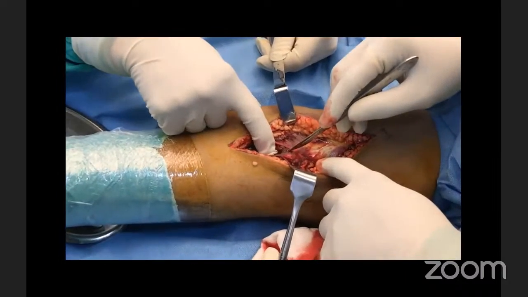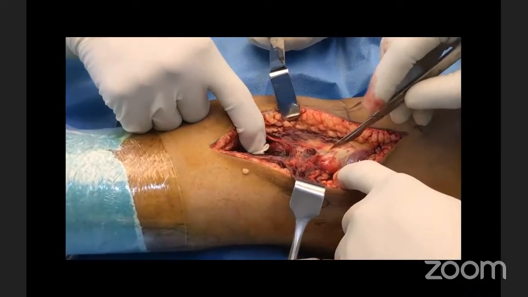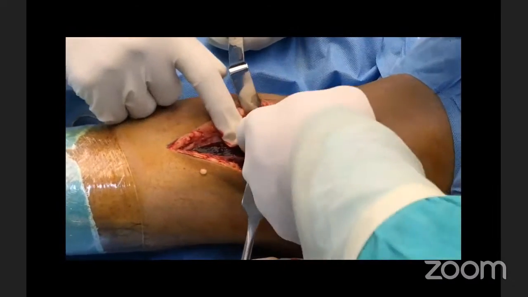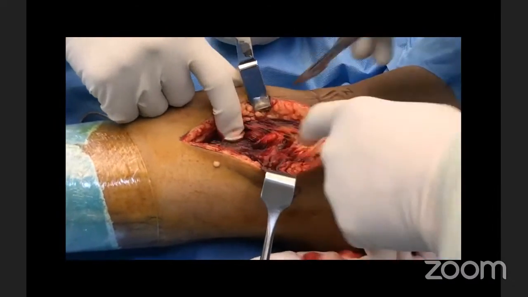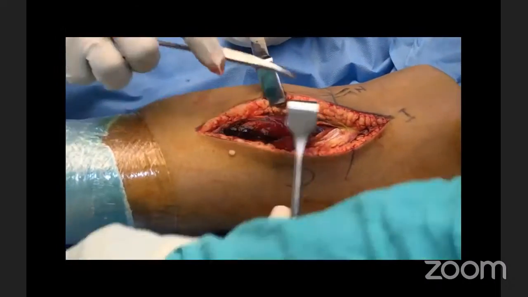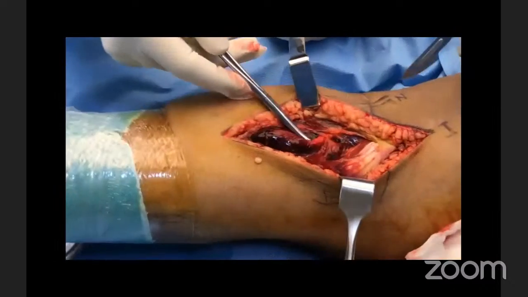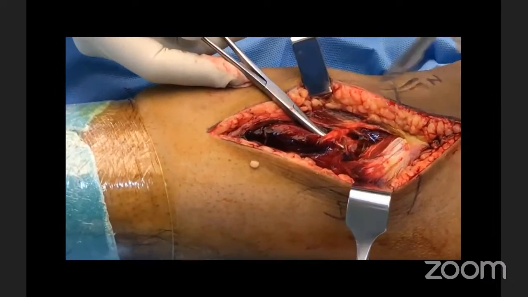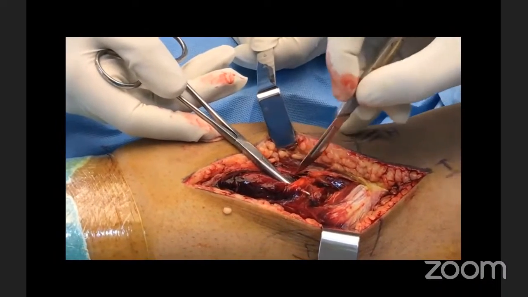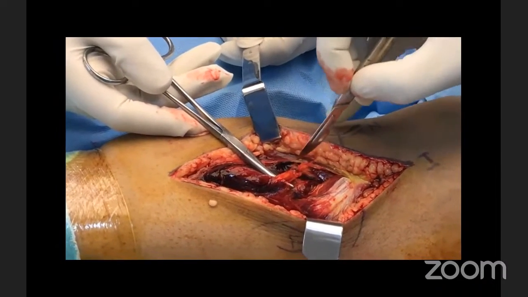Now I will cut the fascia from distal to proximal, gently over the nerve. Yeah, it's there, and I will just run my finger. It will separate the nerve. The nerve is separated. I will cut the fascia along the nerve path, so I can mobilize it a little bit if needed.